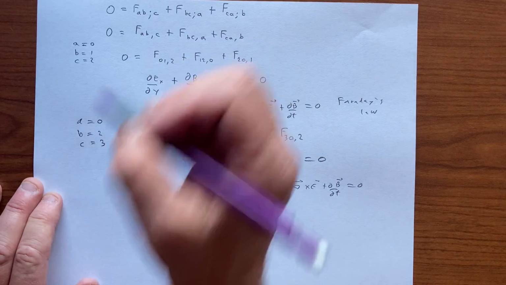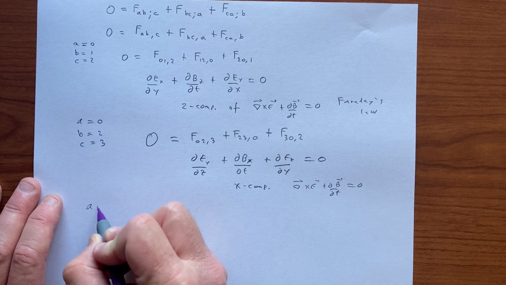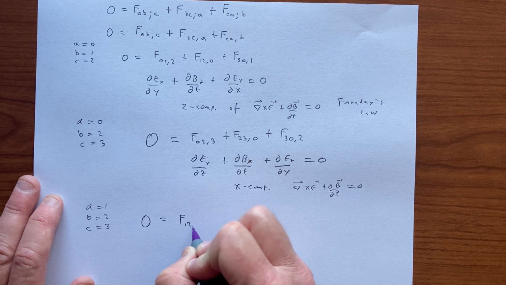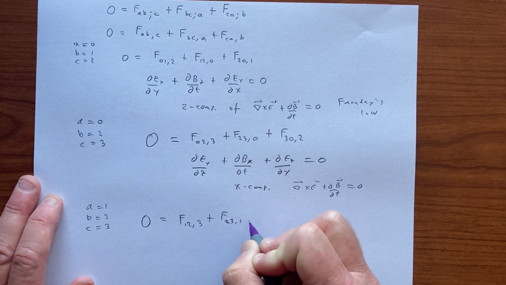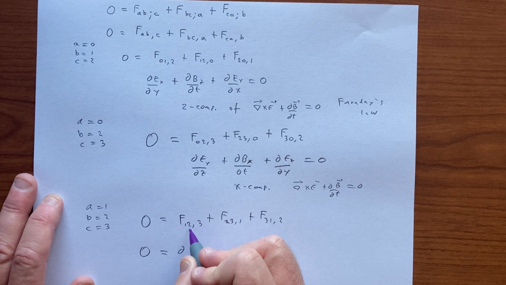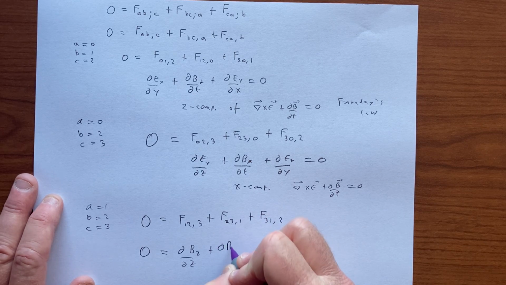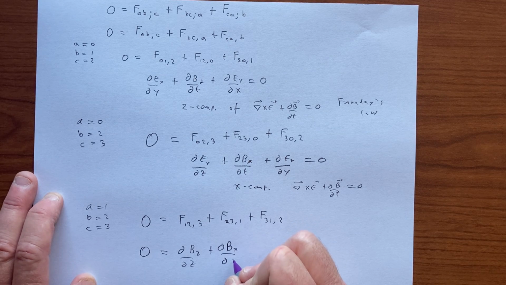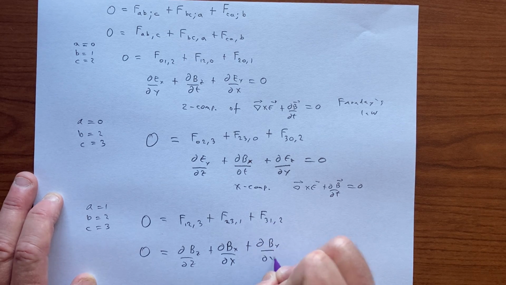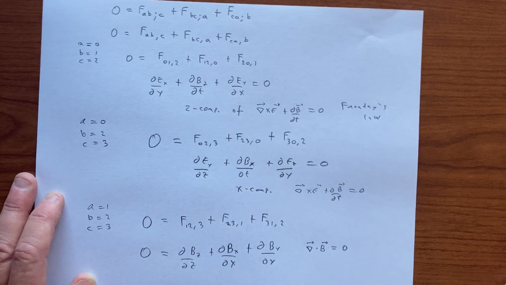So we'll just do, right, because there are 4 possibilities here, let's go to A equals 1, B equals 2, C equals 3. And that gives us new information. So it looks like this: 2,3 comma 1, plus 3,1 comma 2. And this is a magnetic field 3, so BZ with respect to 3, which is Z. This is magnetic field B1, which is X with respect to X, plus a magnetic field 3,2, which is magnetic field 2, or BY with respect to 2, which is Y. And that clearly is the divergence of B equals 0. So those are the rest of Maxwell's equations.